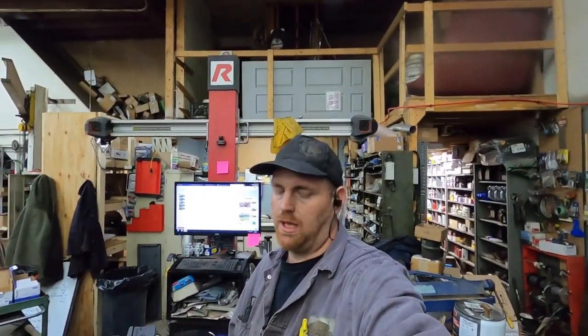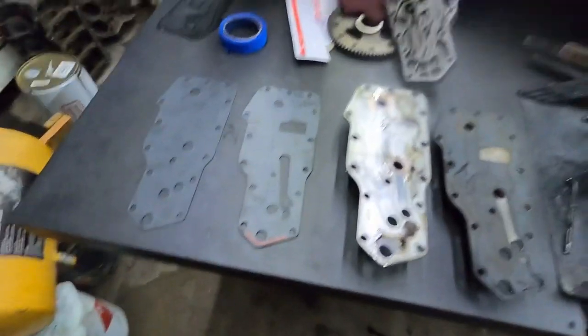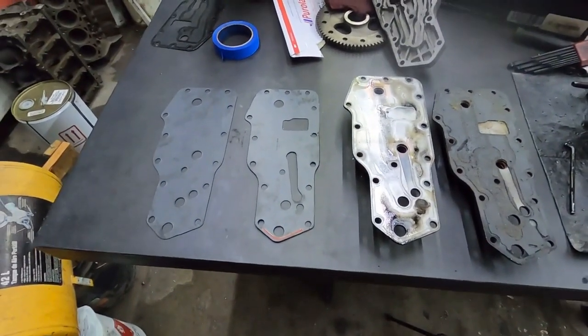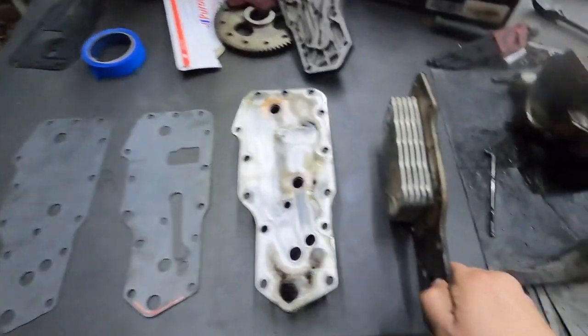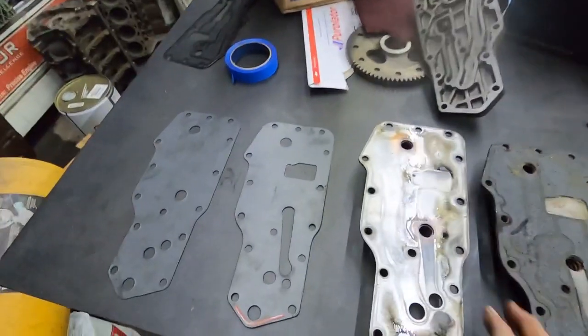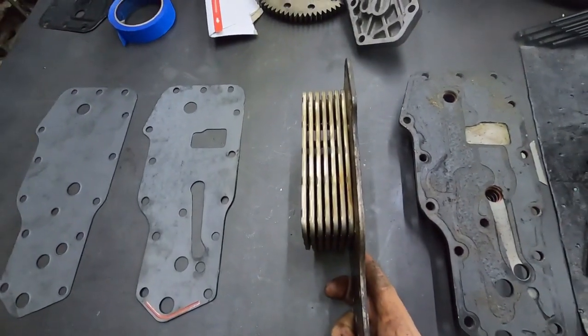Hey, guys. So I wanted to have a little chat about oil coolers and oil cooler gaskets for 12 valve. I've got a couple sitting here on the bench. What I wanted to explain as far as oil coolers go: if you look at this one, it's a 5-plate oil cooler, and this one is the same oil cooler, but it's a 7-plate oil cooler.